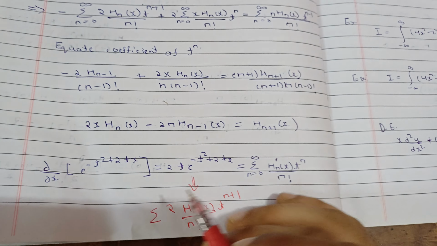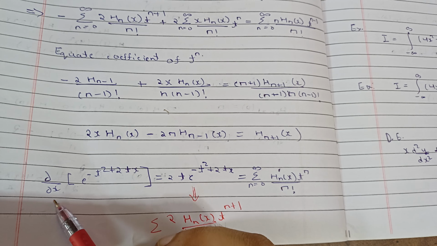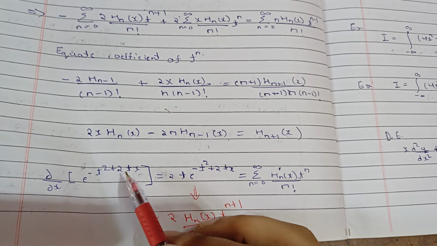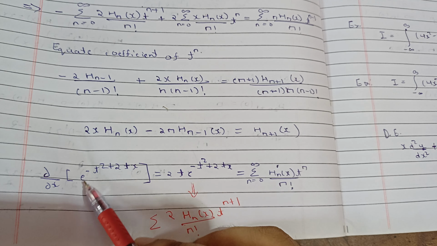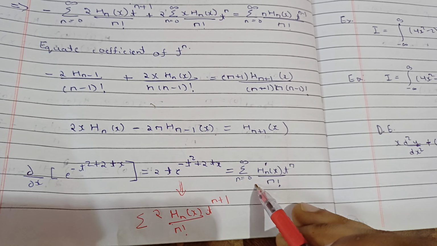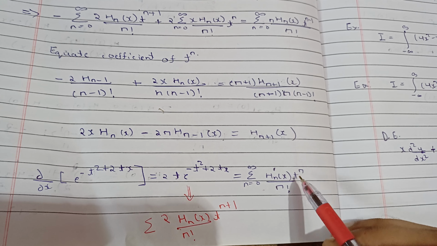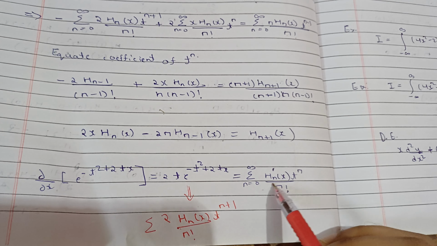So let's see one more relation. This time let's differentiate with respect to x. So e to the minus t square plus 2tx, it will give you exponential the same, and here it will give you 2t. It will be equal to, now Hn(x) will give you Hn dash(x), and tn by n factorial will remain as it is. So this is your equation.